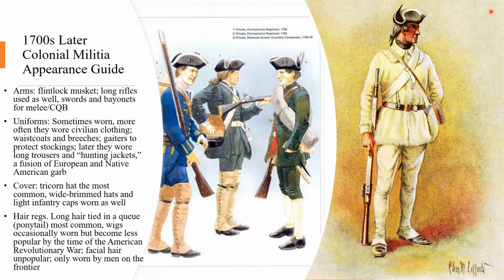Uniforms in the 1700s are sometimes worn by militias if they have enough money to purchase them, but more often the militias will wear civilian clothing. They'll wear waistcoats and breeches, as you can see in the slide here. Over time, they're going to adopt long trousers and what are called hunting jackets, jackets with fringe, which are a fusion of European and Native American garb.